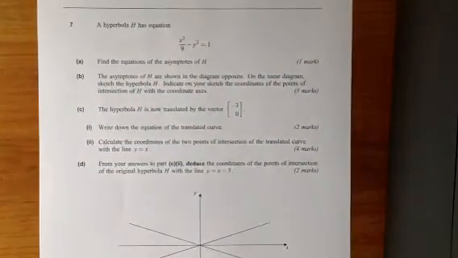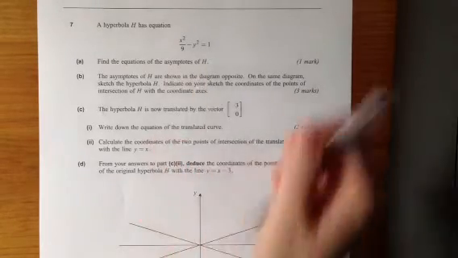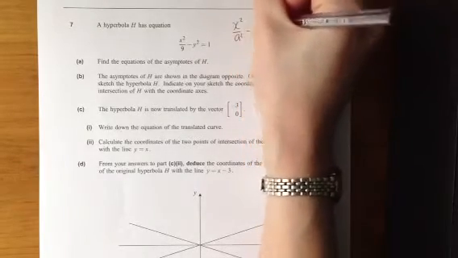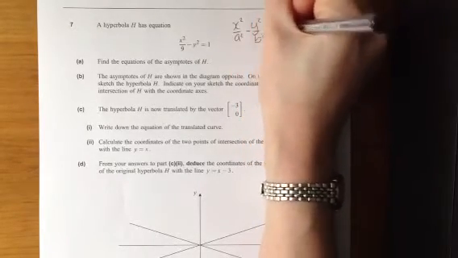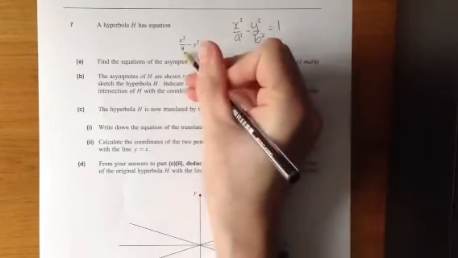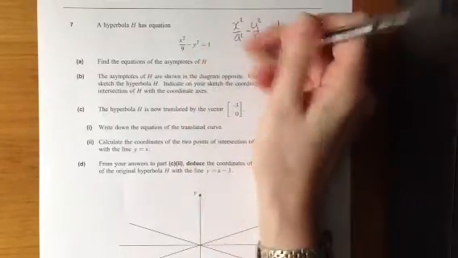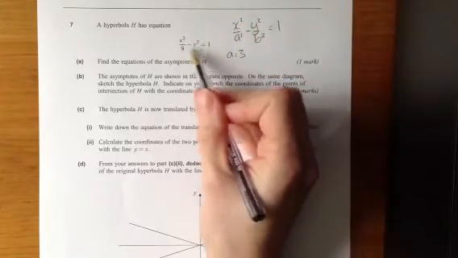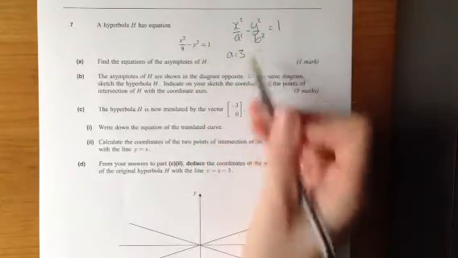Okay, so this time we've got an equation x squared over 9 minus y squared equals 1, and we're finding the equation of the asymptotes. So let's compare this with the general form. So that means our a value, if a squared is 9, then our a value is going to be 3, and there's nothing underneath the y, so we're going to presume it's a 1.